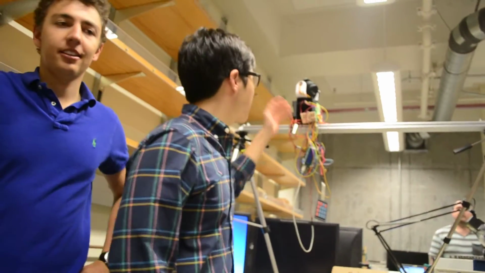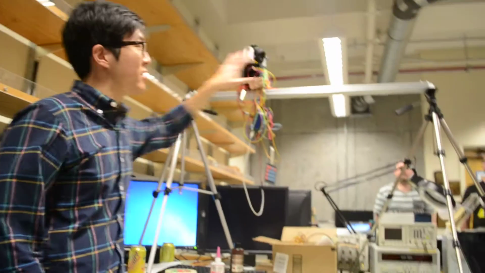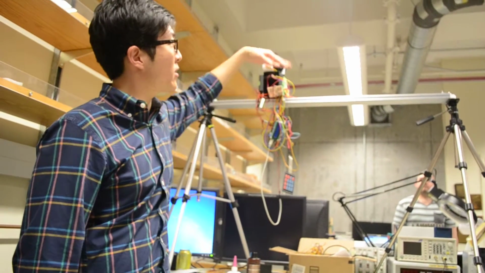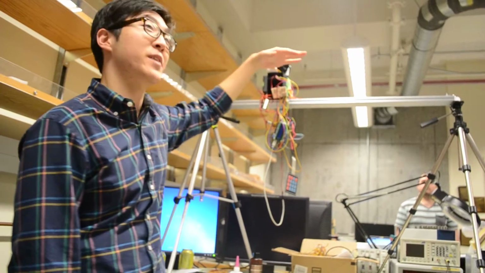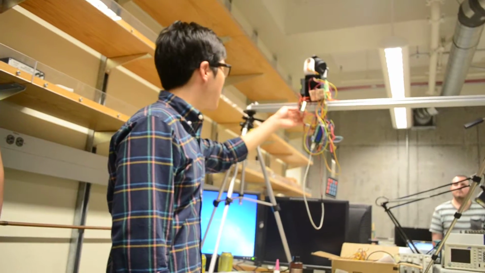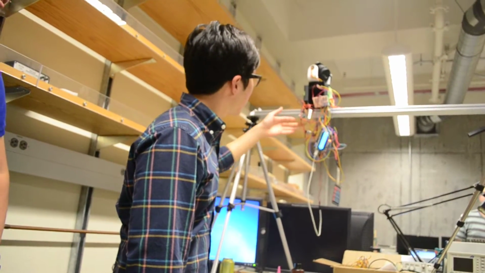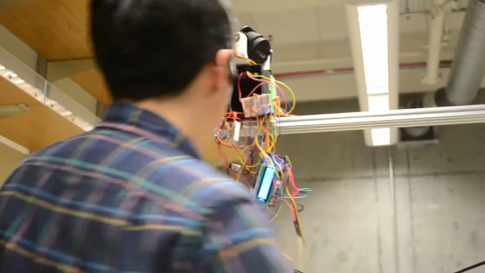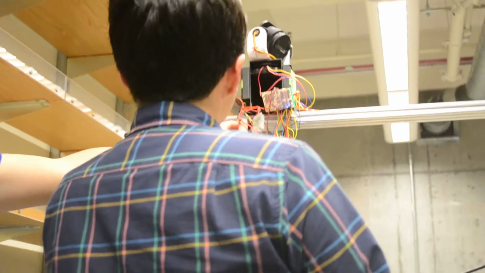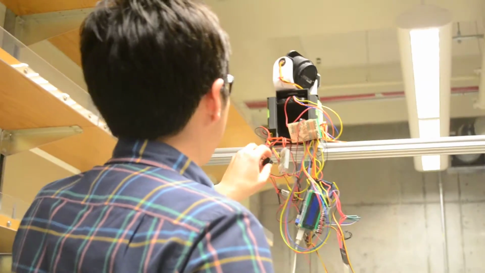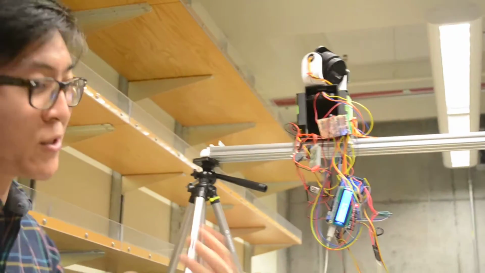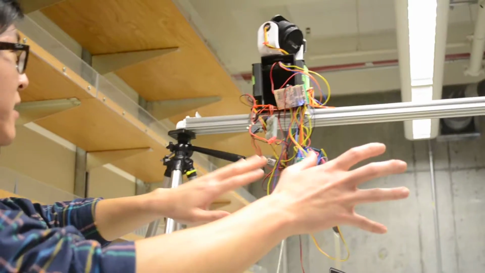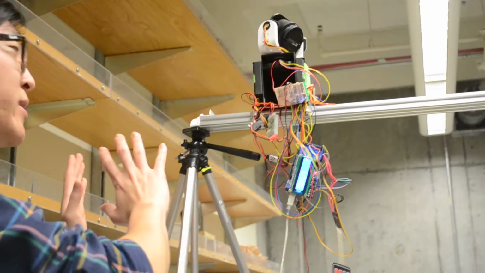So we have 3 different motors. One controls the lateral position, one controls the yaw, and one the pitch of where the camera is facing. And when you turn the system on, steppers don't know where they are, so we initialize by just having the system move to one side of the rail.